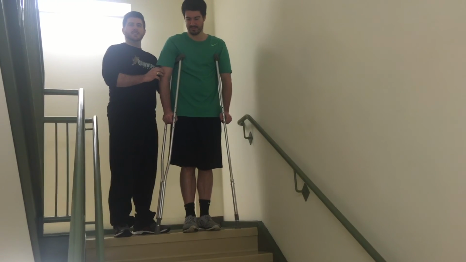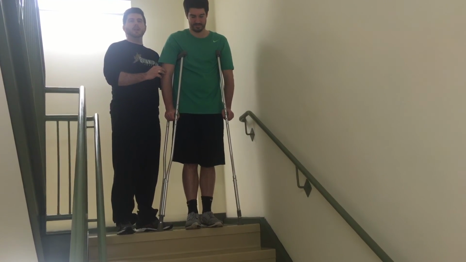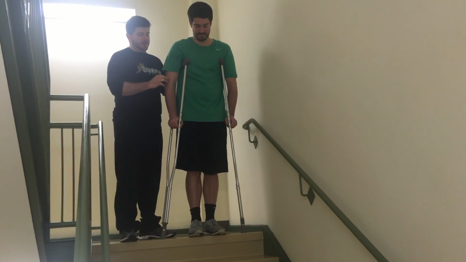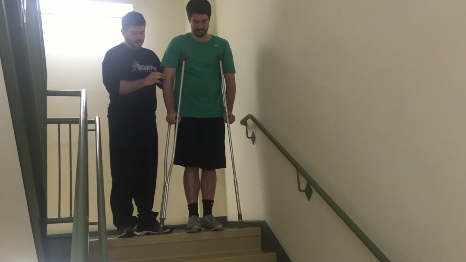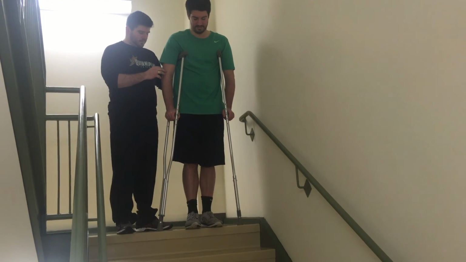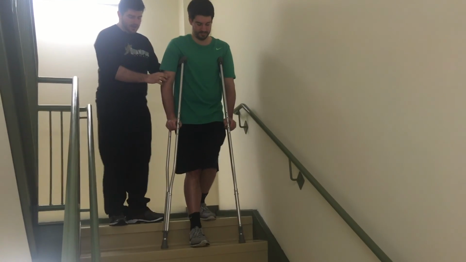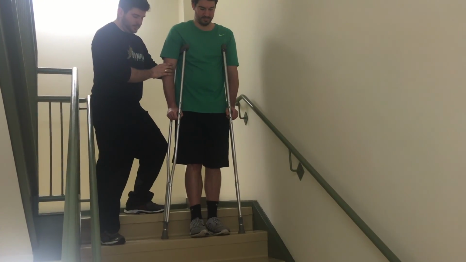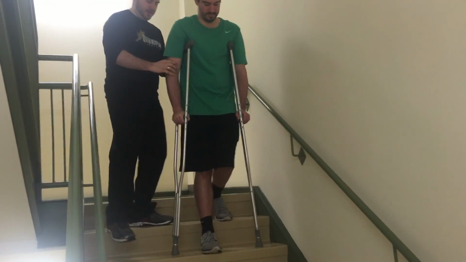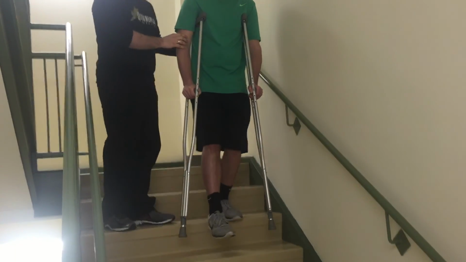Ambulating downstairs with an assistive device, you're going to use the impaired leg with the crutches first to go down, followed by the strong leg. So in this case, the patient's right side is impaired. So he's going to take a step down with the crutches and the right side at the same time, and then followed by the strong leg. Weak side and the crutches, followed by the strong leg. And make sure you guard your patient appropriately.